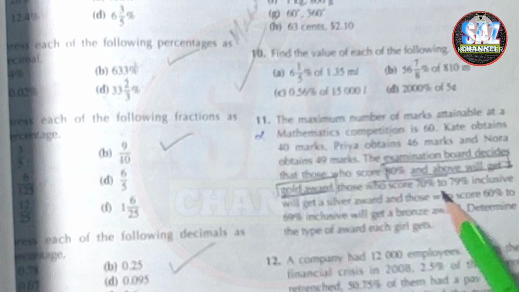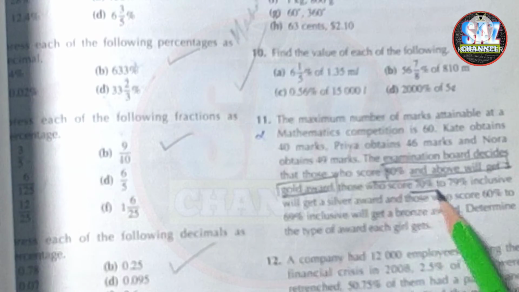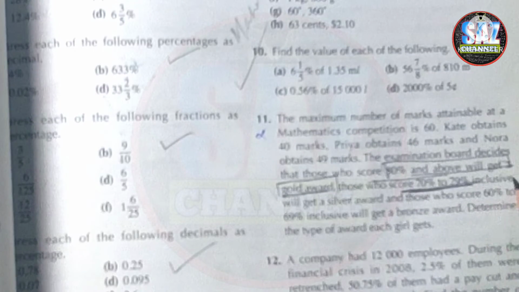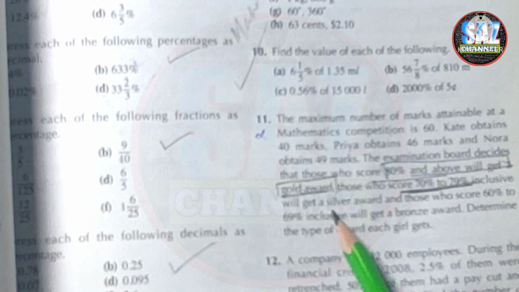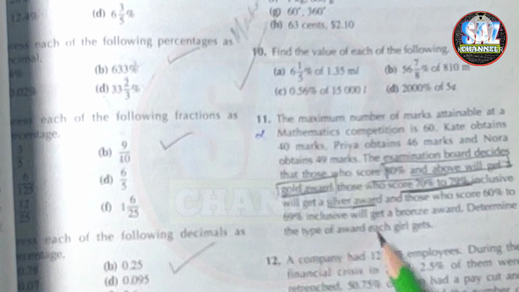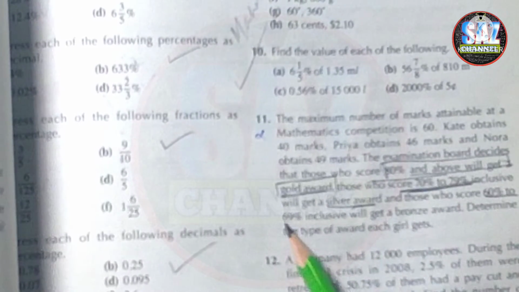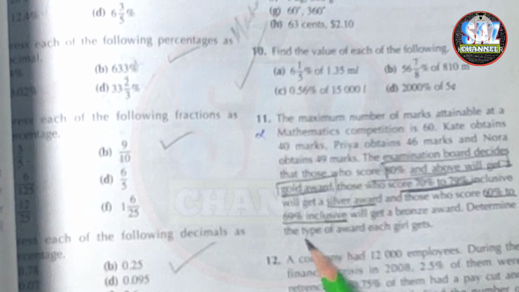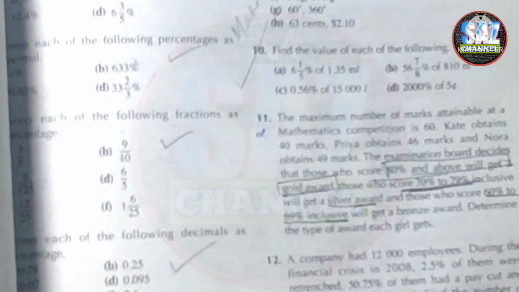Those who score 70% to 79% inclusive will get the silver award, and those who score 60% to 69% inclusive will get the bronze award. Determine the type of award each girl gets.